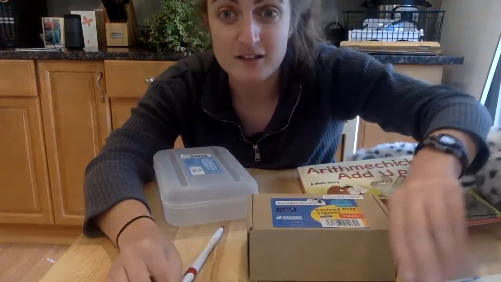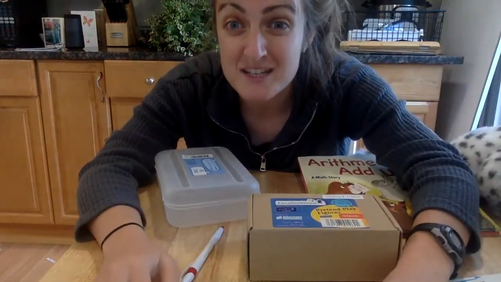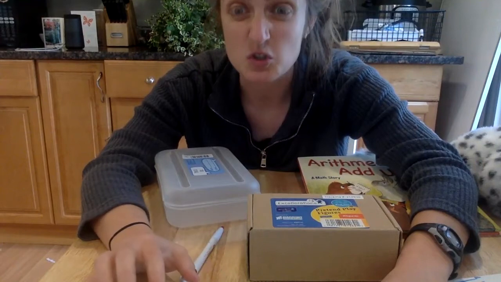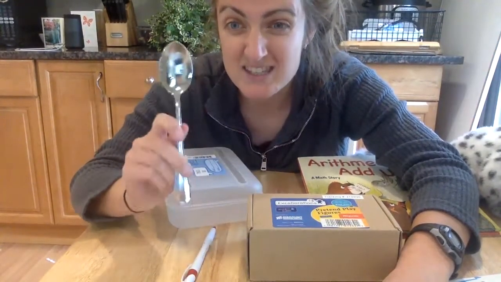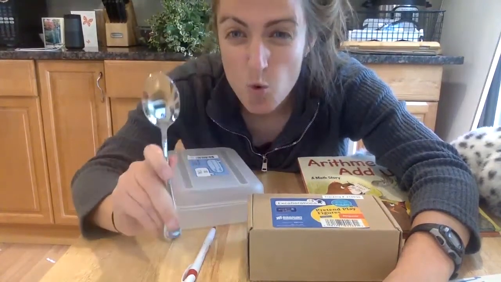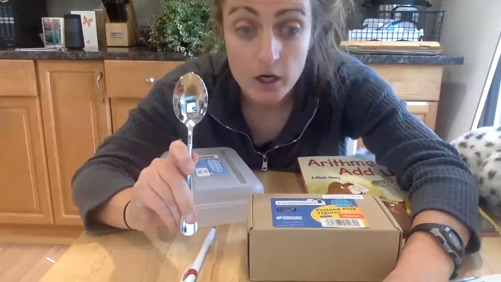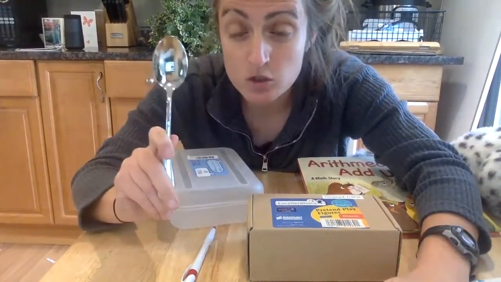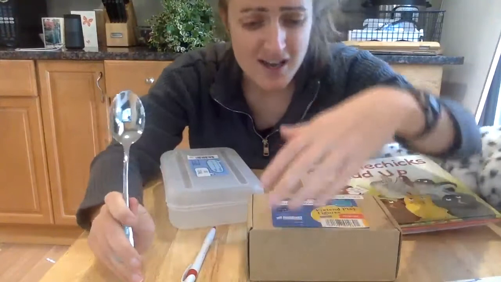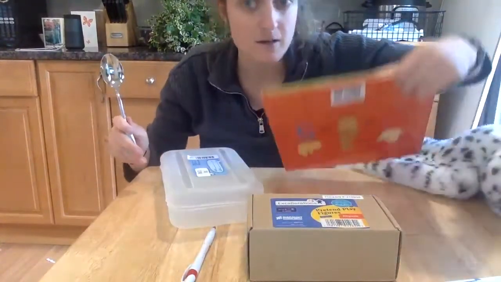All right, friends. So your job today in math is to first go into your kitchen and get a spoon. This is going to be your measuring tool to compare against other things, okay? So you're gonna get your measuring tool, and then you're gonna walk around your house and you're gonna find different objects.